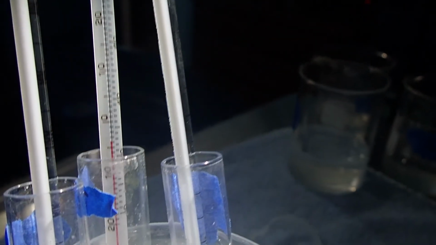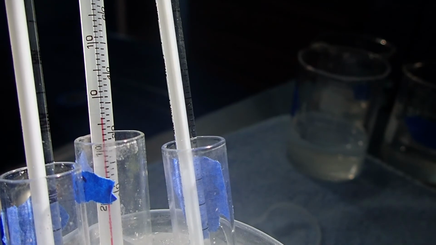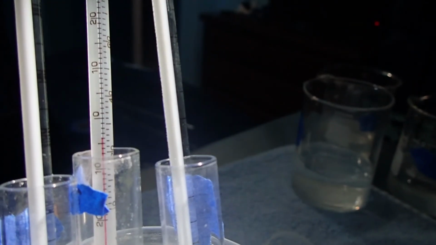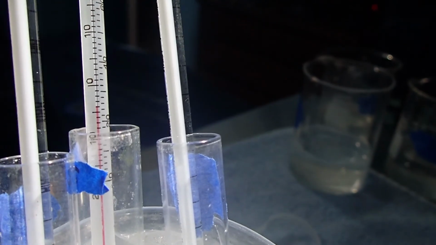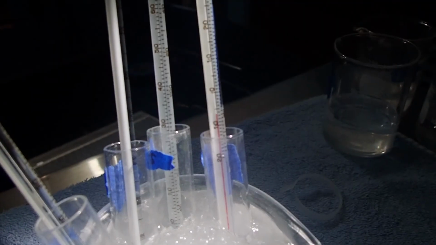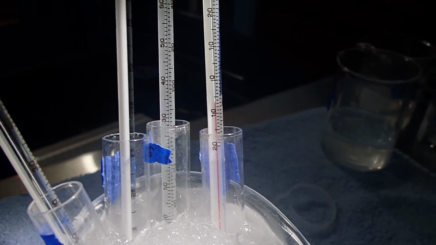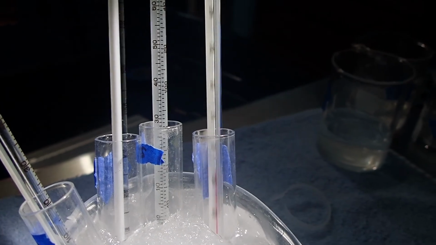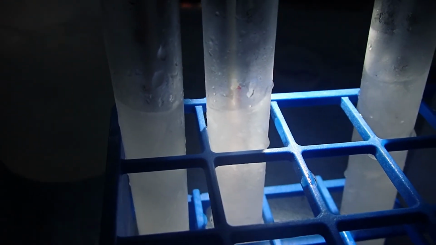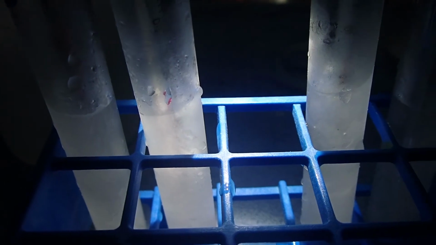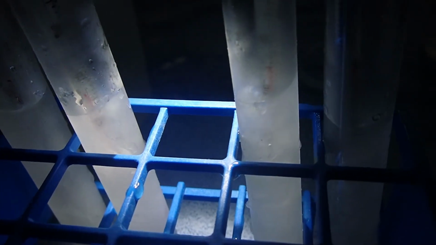The 1.5 molar solution about -3, almost -4 degrees. And the 2 molar solution is about -6 degrees. Here are some close-ups of the frozen water within the test tubes, and you can definitely see here's a top view as well, how literally solid they froze.